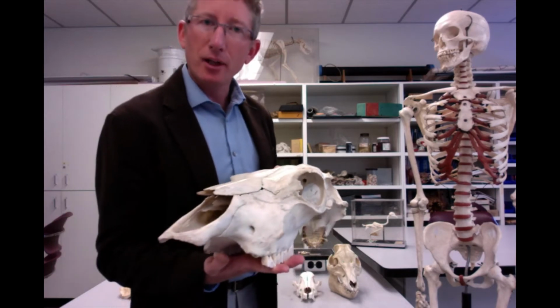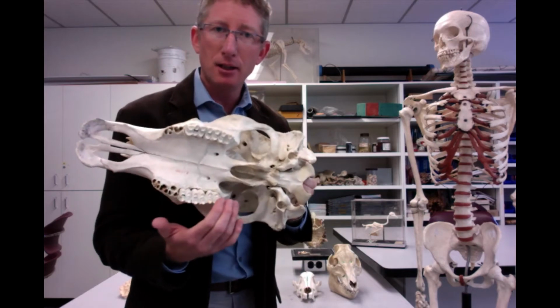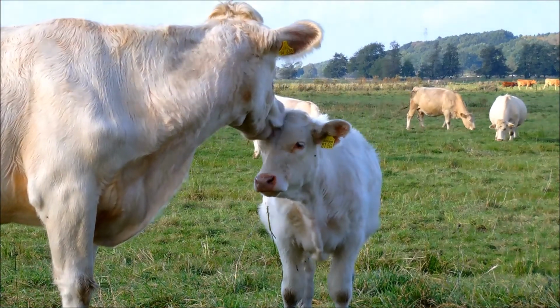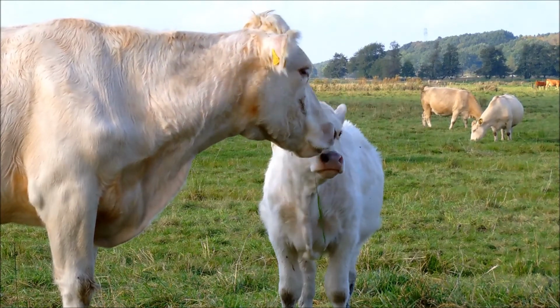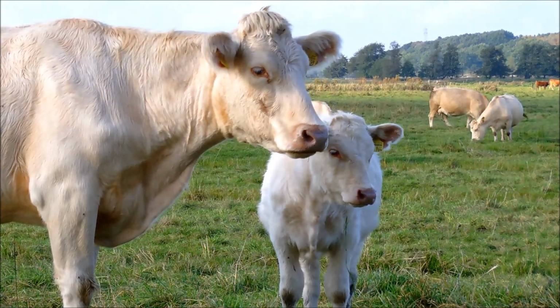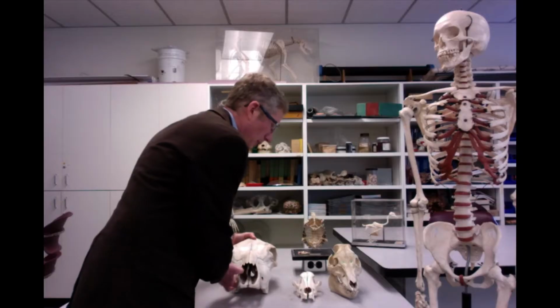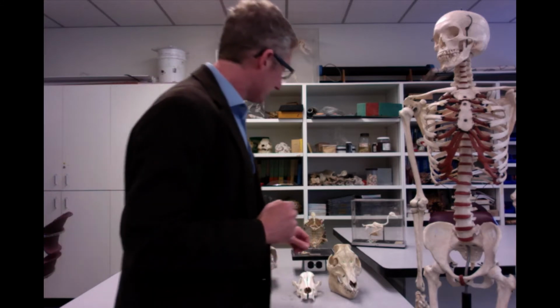This is a cow skeleton, or cow skull. The teeth are towards the back. They're flat, and the cow has eyes on the sides of its head. Now these eyes on the side of the head allow it to see out on both sides of its body so that it can keep an eye out for predators. The flat teeth help the cow grind down its food, grasses and things like that. It's a vegetarian, or herbivore, so it grinds those down and swallows them.